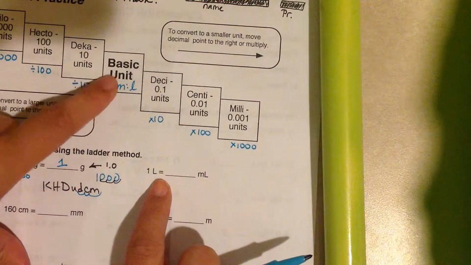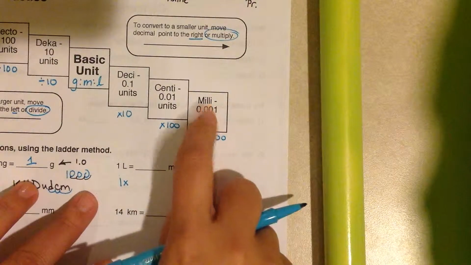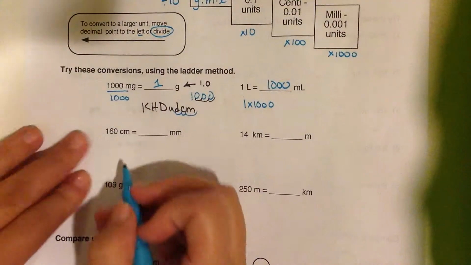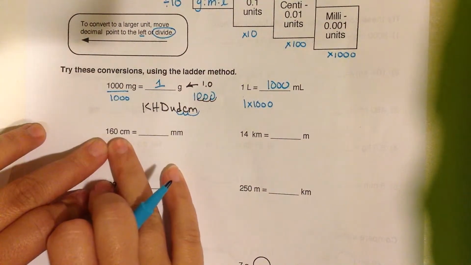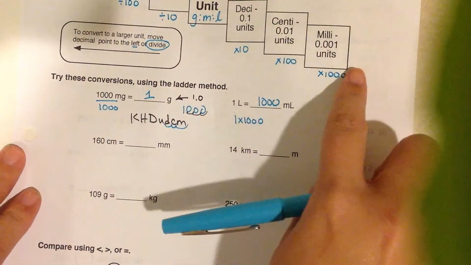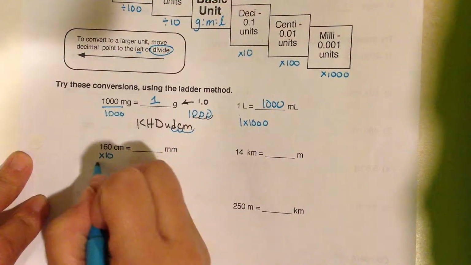So if I look at the next question or setup, I'm going from the base unit down to milliliters. So because I'm going to the right, I'm going to multiply. So 1 times 1,000 is 1,000 milliliters. I'm going from centimeters to meters. So I'm going to the right. So I'm going to multiply. And because it's only one space, I'm not going to multiply by 10.